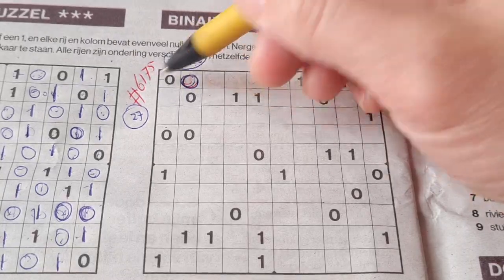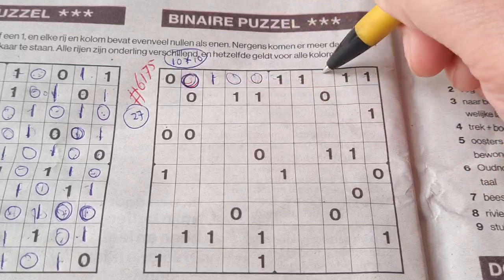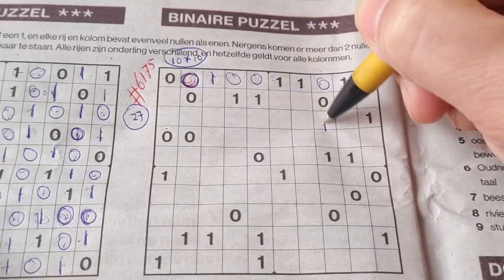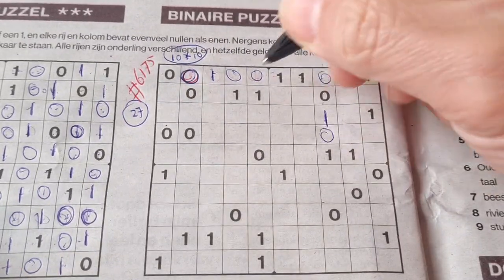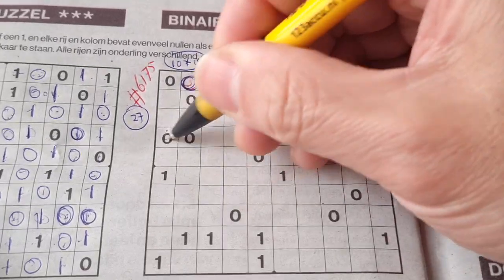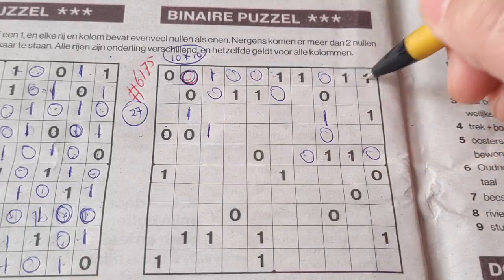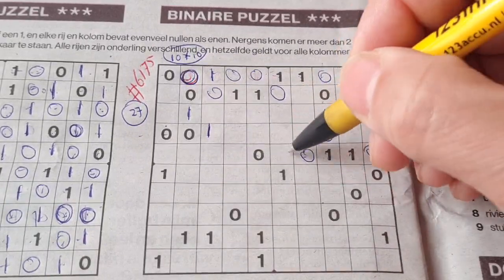Double O, here one, there one. Now we have 5 ones, so the rest are O's. Double O, here one, there one. Between 2 ones comes an O. Double 1, here no, there no. Double O, here 1, there 1. Double O, here 1, there 1. Double 1, here no, there no. Between 2 ones comes an O. Between 2 O's comes a 1.